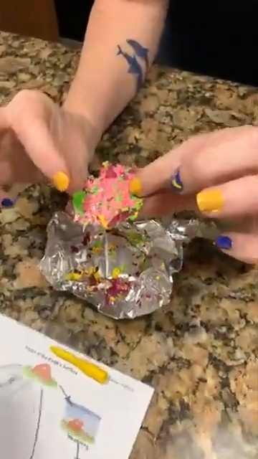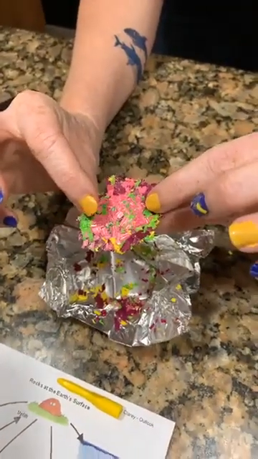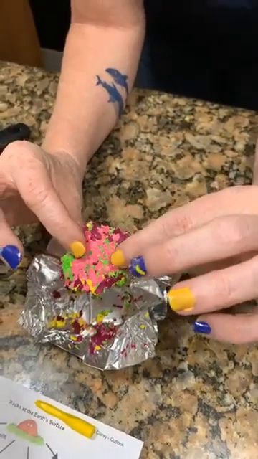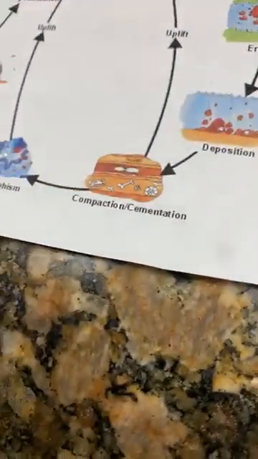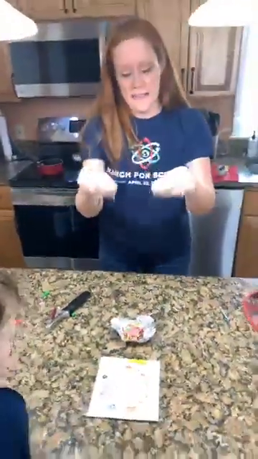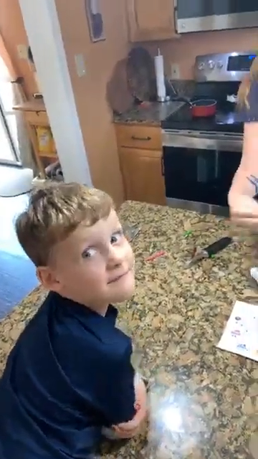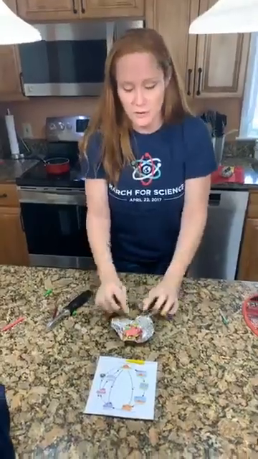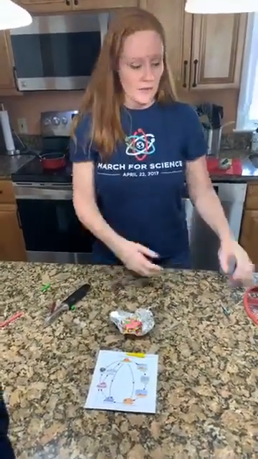See how it's all stuck together now? That's a process called compaction. This can also happen with cementation. Remember how we talked about the chemical weathering? The stuff that weathers away in the water can actually get down in between the grains and cause it to be cemented together. So this is a process called lithification.